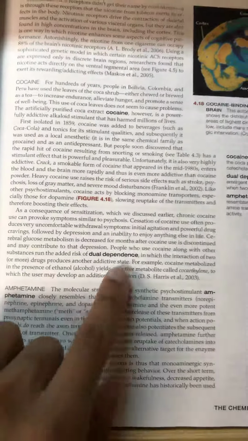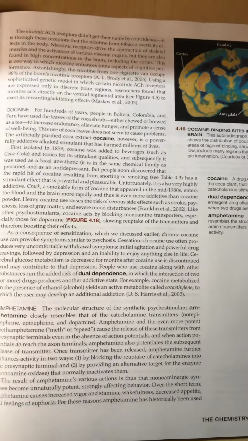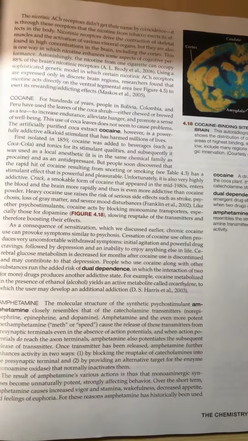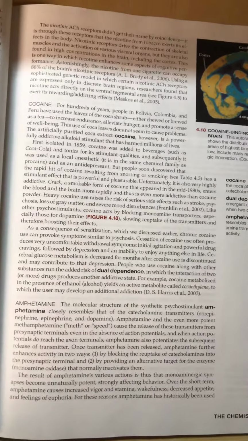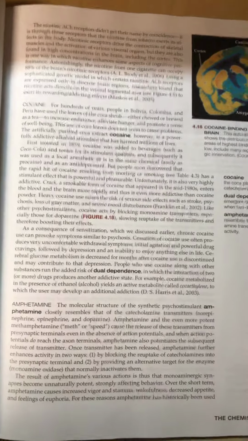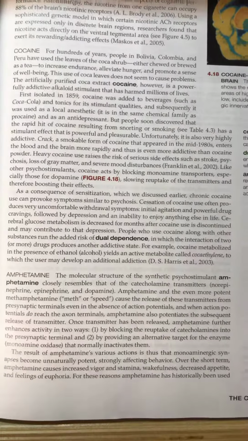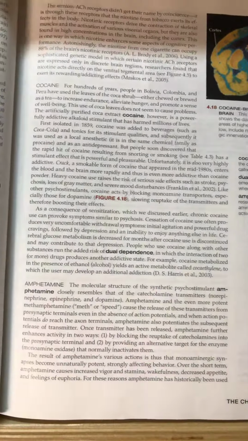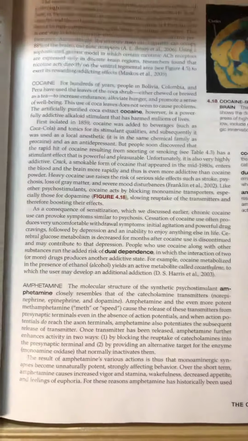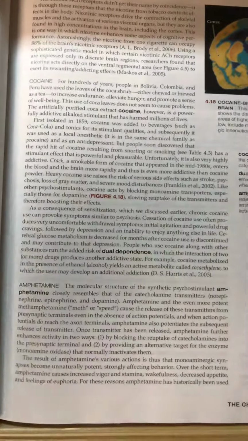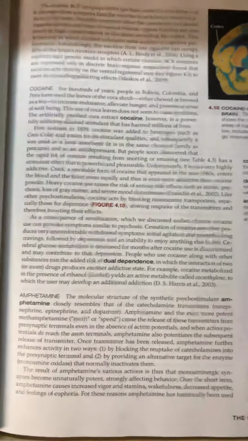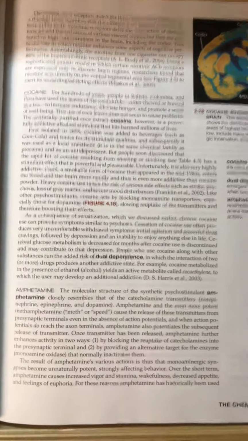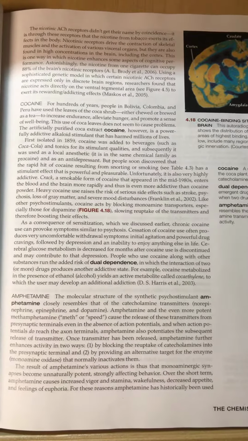Now we're going to talk about the concept of dual dependency. Say you use cocaine with alcohol. You might get addicted to cocaine, you might get addicted to alcohol, but using them at the same time, you're going to want to have both of them. You want the effects of alcohol while you have the effects of coke in you. Dual dependency: you need the coke and you need the alcohol in order to feel your reward feeling in your brain.